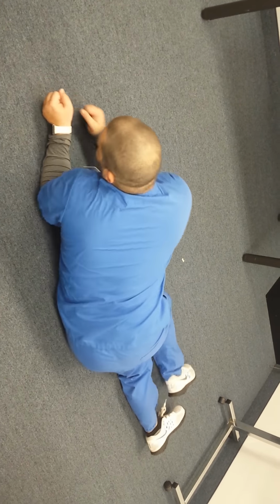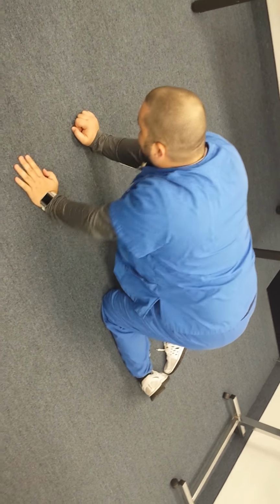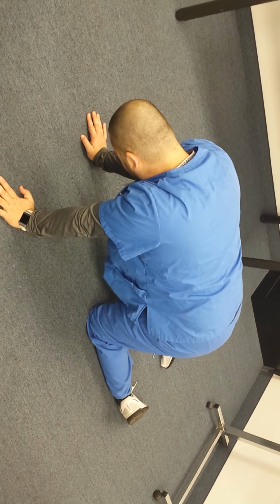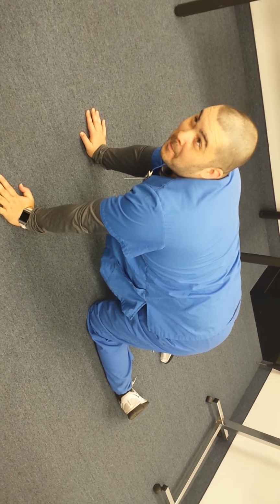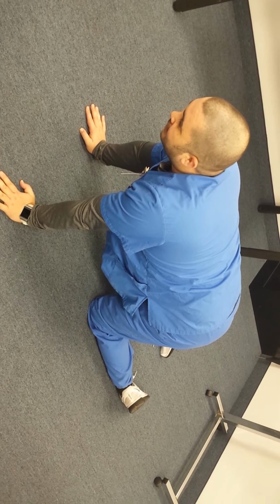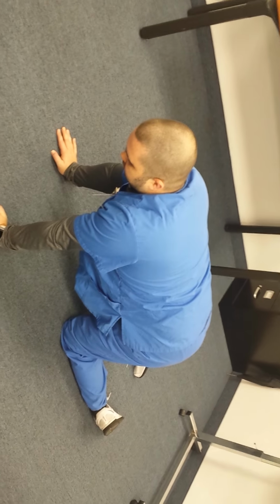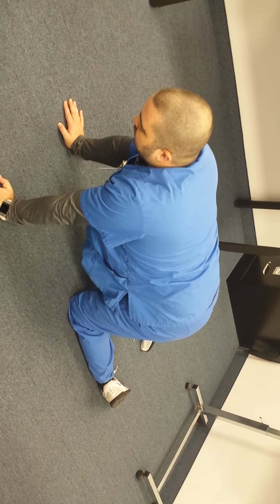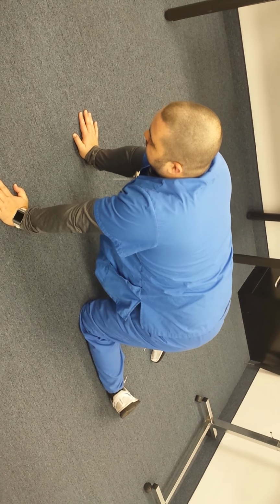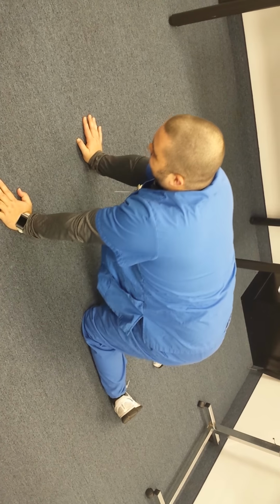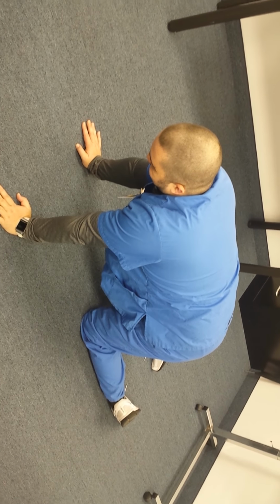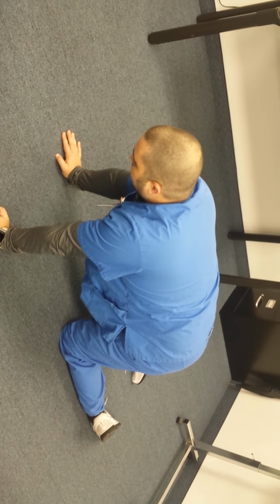All fours. The quadruped position develops stability of the lower trunk and legs. Initially, the patient holds the position, eventually weight shifting forward and backward, side to side, and diagonally is added. The weight shifting may be preparatory for balance responses.